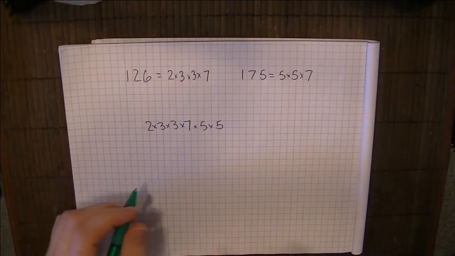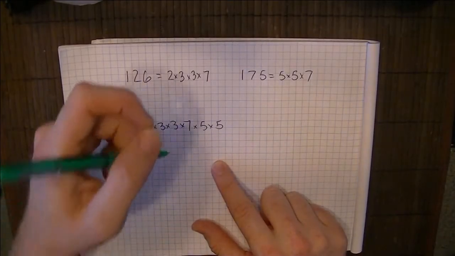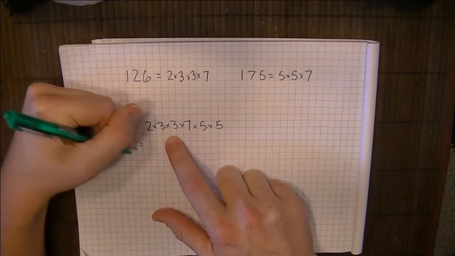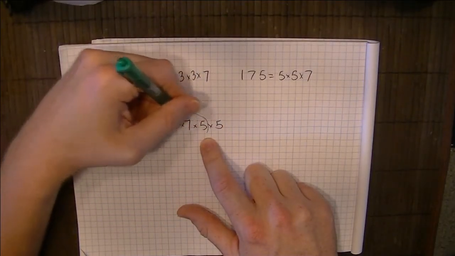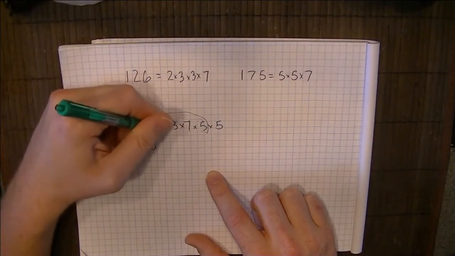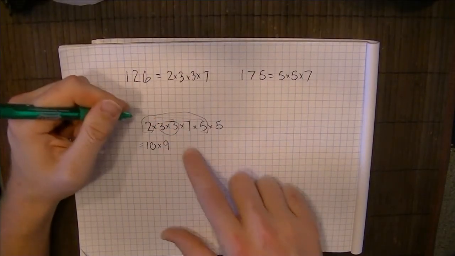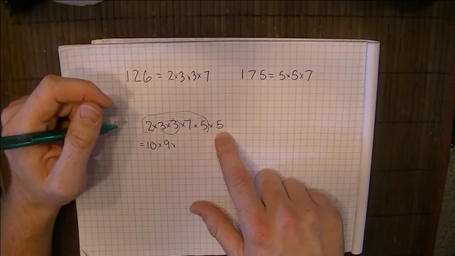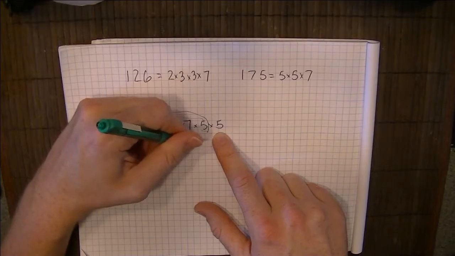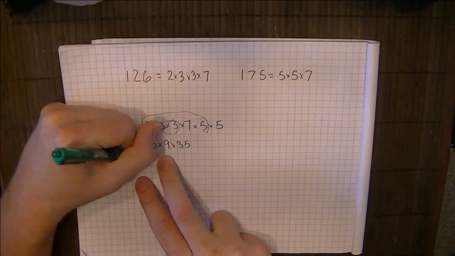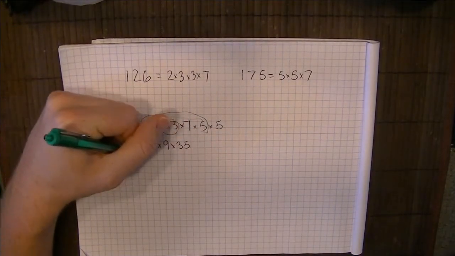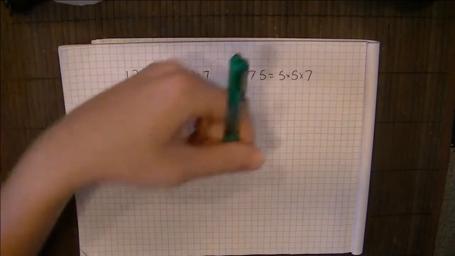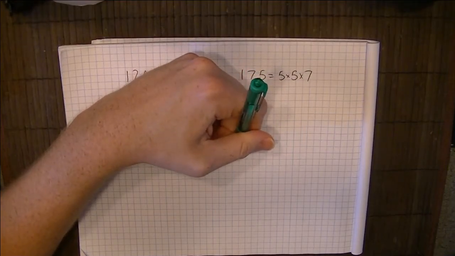So if I were to multiply this up, well, let's make it a little bit easier on ourselves. Let's see, 2 times 5, that's 10. 3 times 3 is 9. 7 times 5 is 35. Okay, 9 times 10 is 90 times 35. Okay, this I can do real quick.